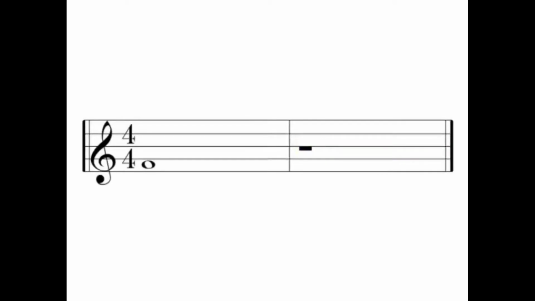Now if the upper number is changed to 3, then a whole note cannot satisfy a measure because the measure will have 3 beats but the whole note will have 4 beats. So one beat, that is the last beat, will go out of the measure. So this will not work.